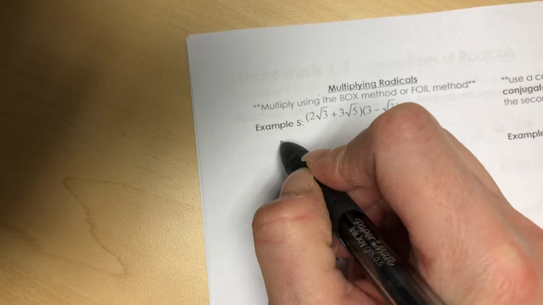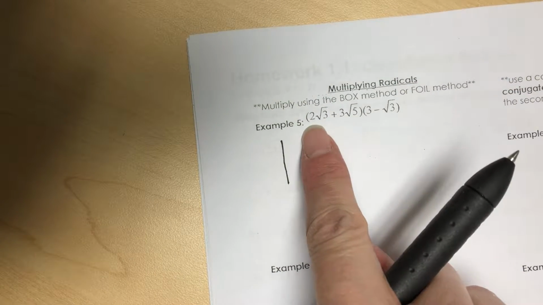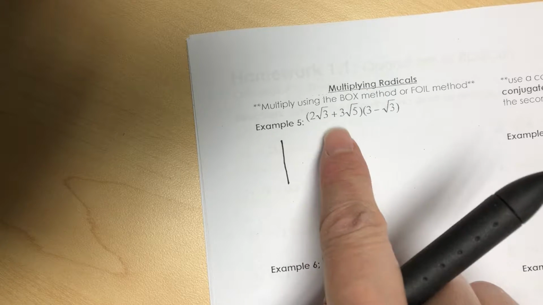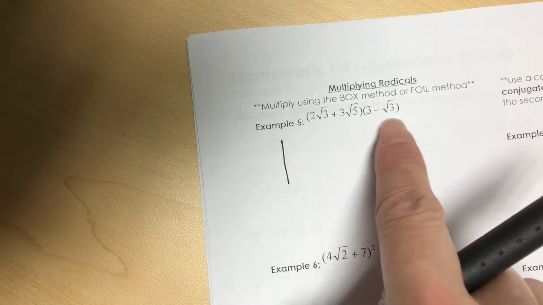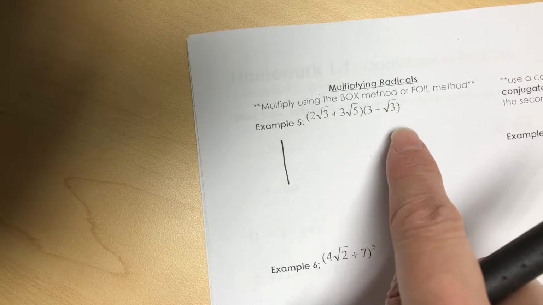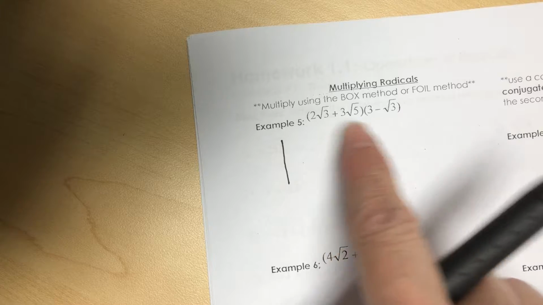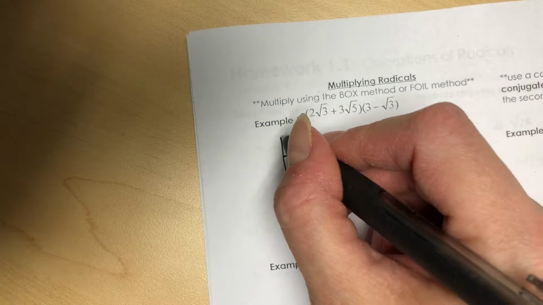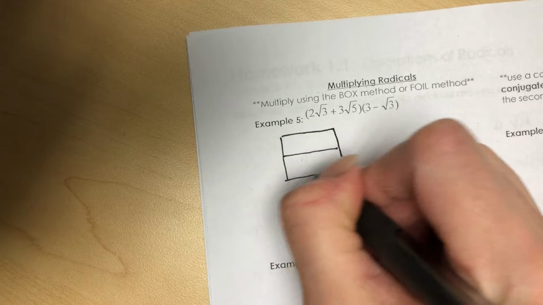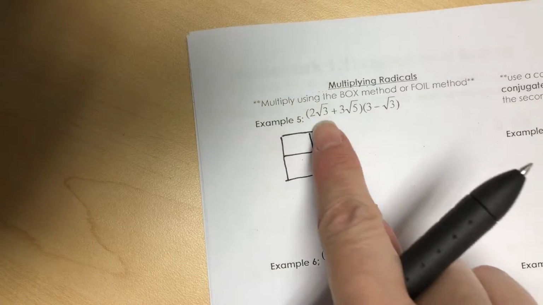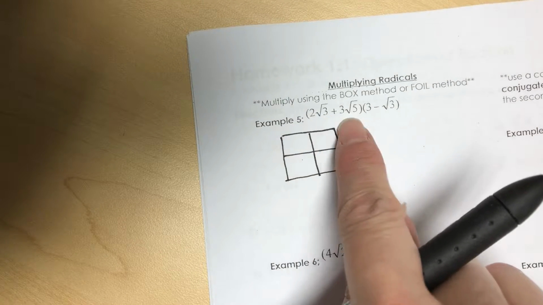So I'm going to draw, I'm multiplying two binomials, meaning that there's two terms in the first set of parentheses, and there's two terms in the second set of parentheses. And it just means that they're separated by plus or minus. So I need a 2 by 2 box. Like this, okay.